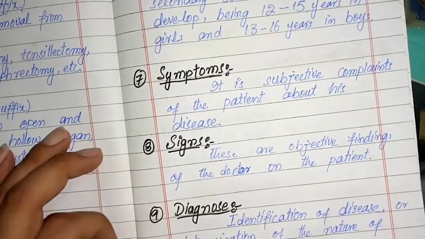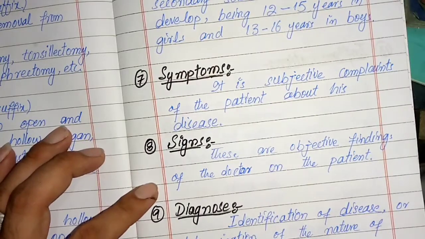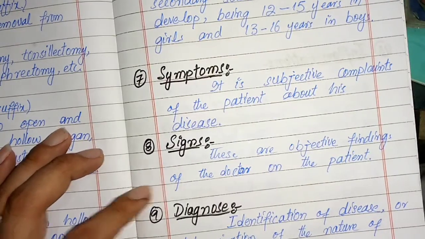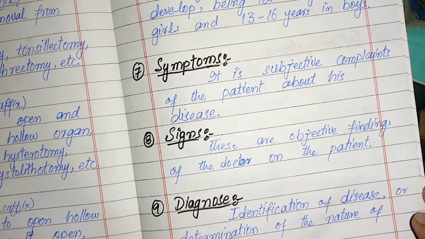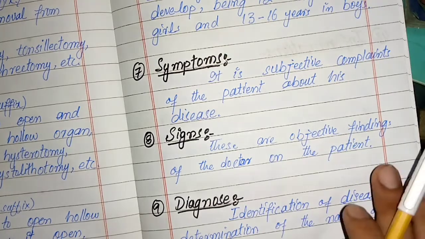And what is diagnosis? Diagnosis is identification of disease or determination of the nature of disease. This is very simple, right? Whenever we want to diagnose a disease, we want to know what sort of disease it is and what the nature of the disease is. So this is called diagnosis.